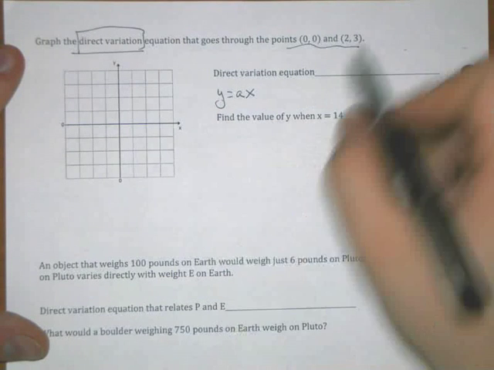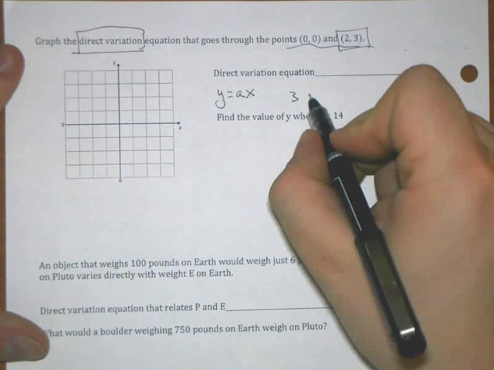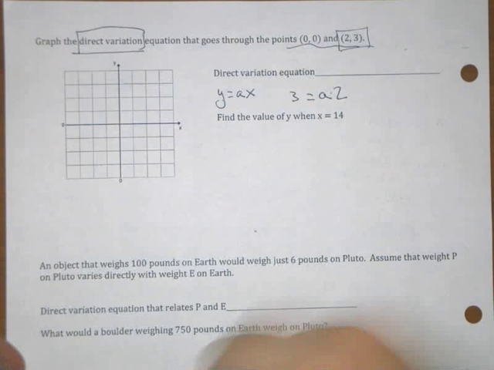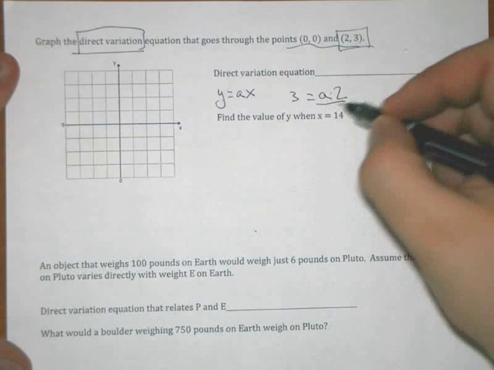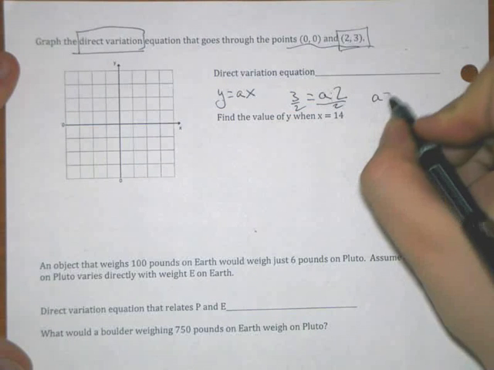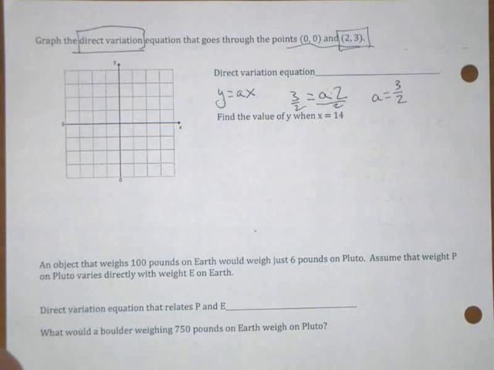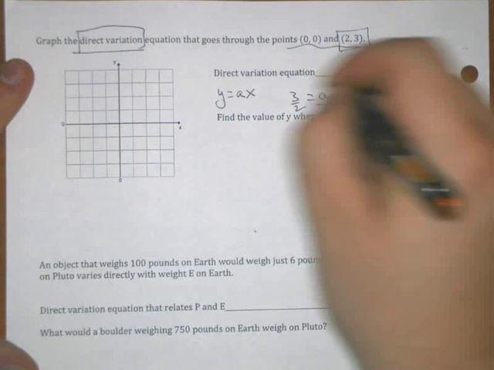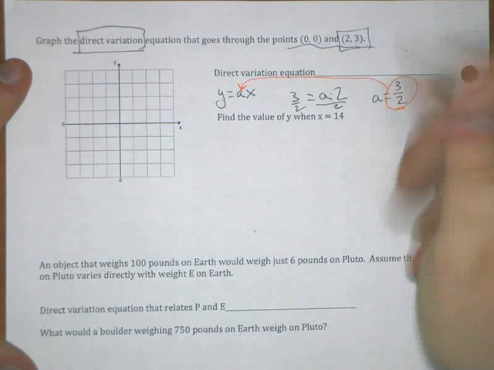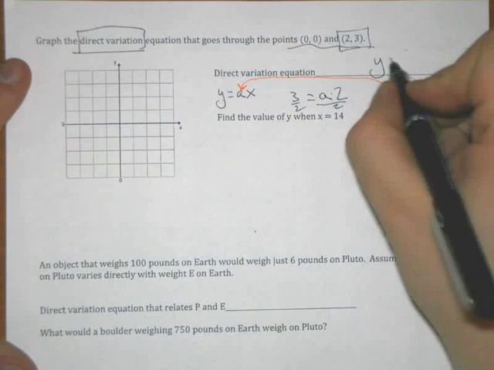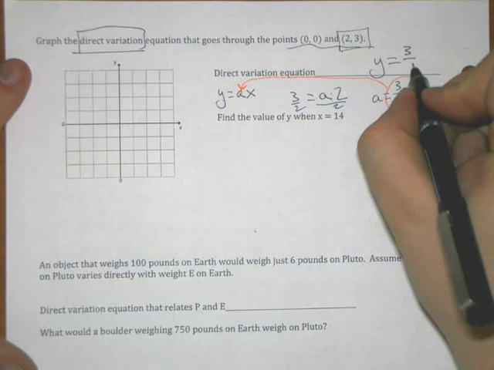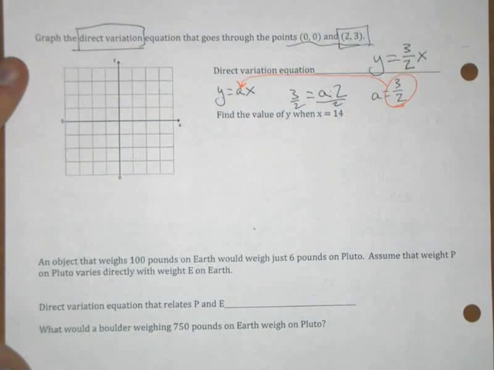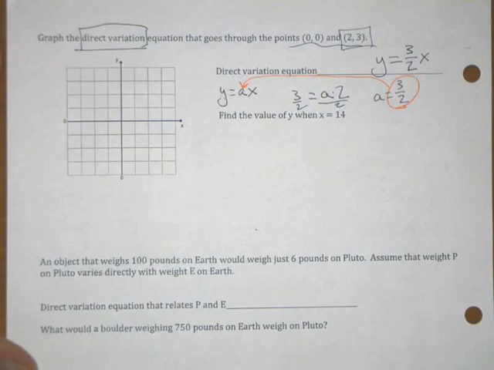So I'll pick any point that's not the origin, and plug that in for x and y. For example, I'll plug in 3 for y. I don't know what A is. I know x is 2. So I'm going to use that to figure out what A has to be. Let's get A by itself. A is 3 halves. Which means, in turn, to write my equation, I'm going to take that number and plug it back in there. My final equation of my direct variation situation here: y equals 3 over 2 times x.